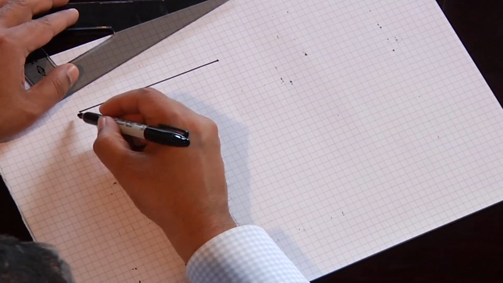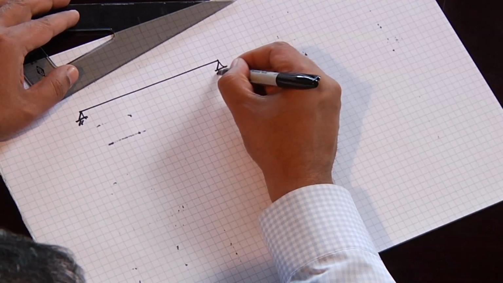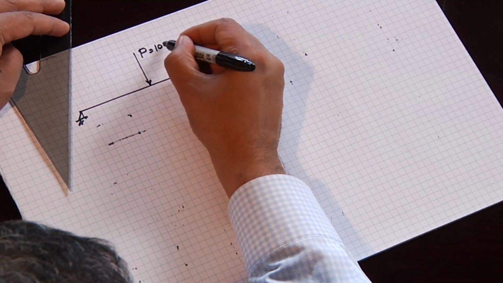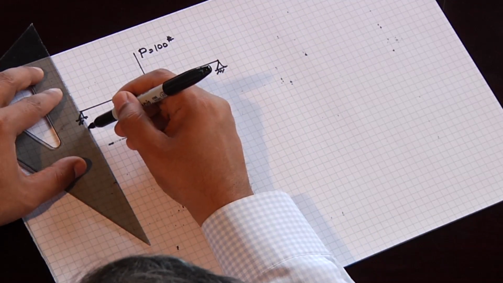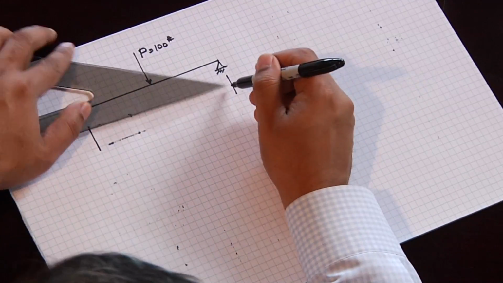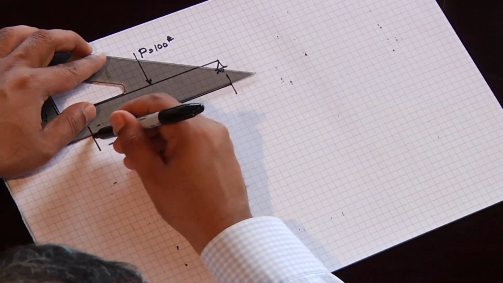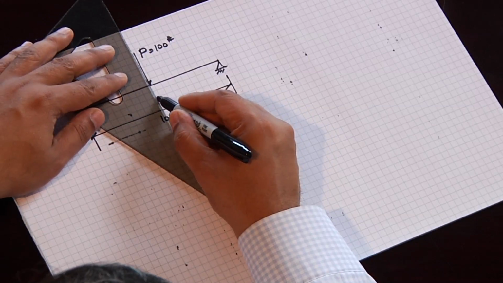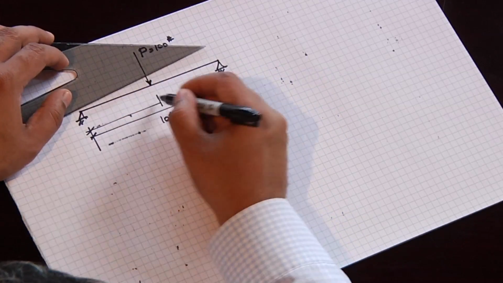So let's go and let's try to draw a shear diagram. And we'll take the simple problem first, and then we'll do something a little bit more complicated. But let's take the simple problem first. Let's start with the simple beam with a load exactly at the center. And we'll use the numbers we had before with the 100 pounds. And we'll place this load exactly in the middle. And we'll make it a 10-foot span with 5 feet to either edge.